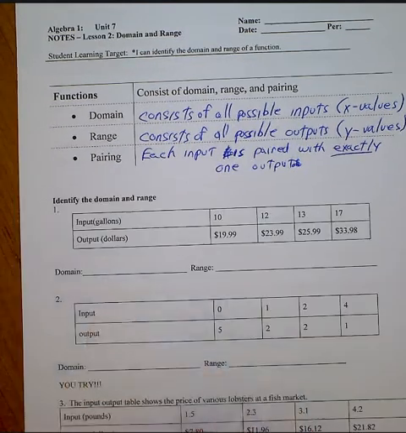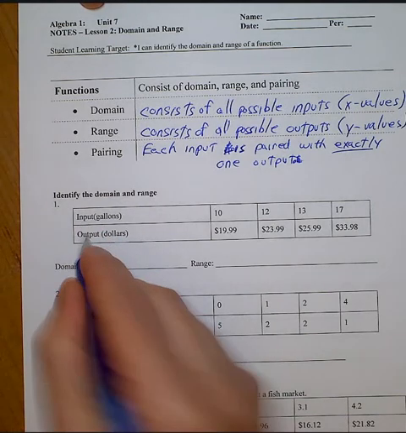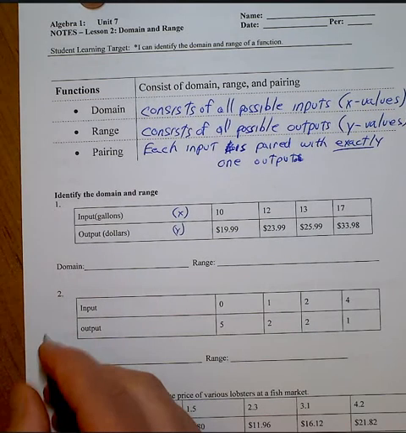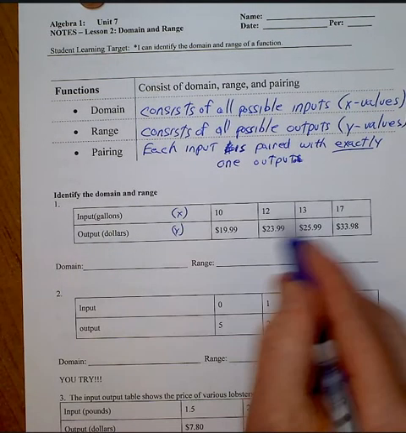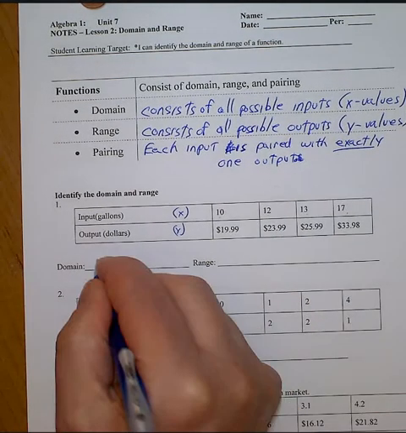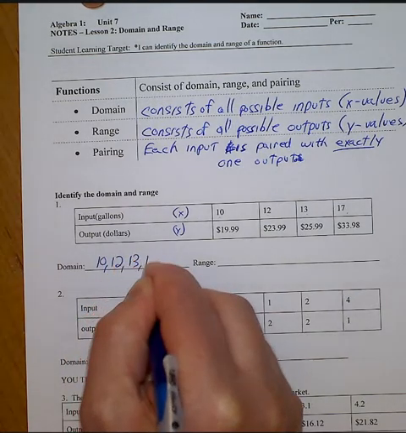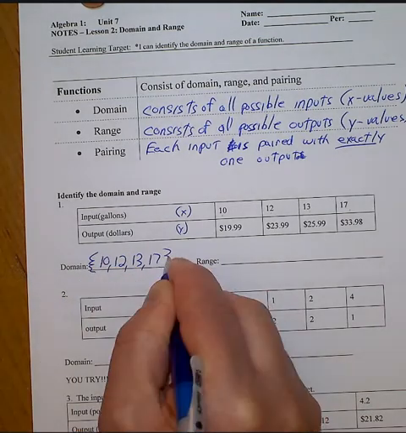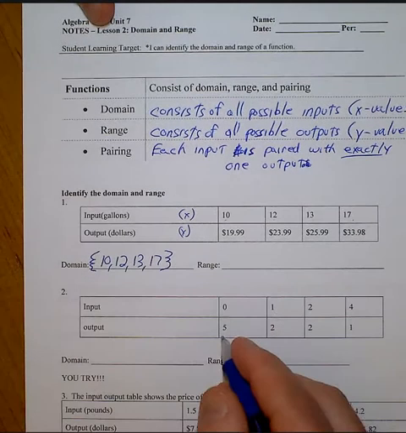So number one, identify the domain and the range. I know my inputs are x's, my outputs are y's. Domain is just the possible inputs. So what are the possible inputs? 10, 12, 13, 17. That's it. We put these little squiggly brackets around it for a set. It takes some practice to do those, but that's fine.